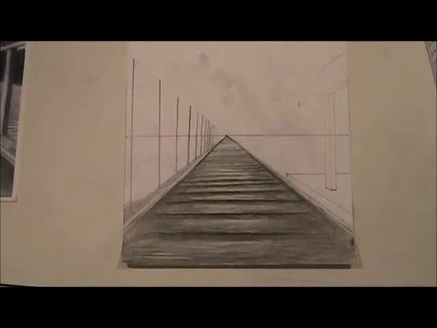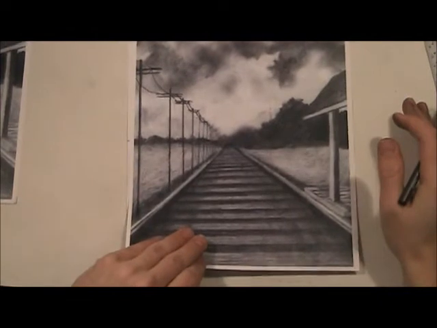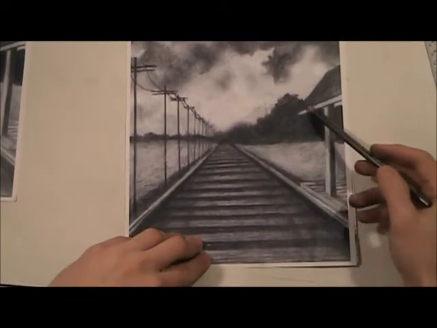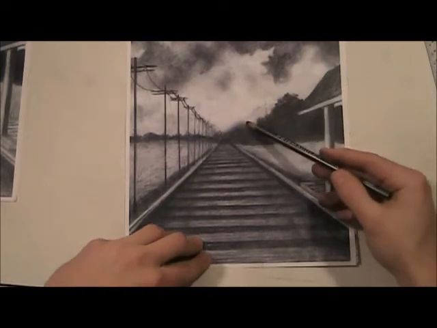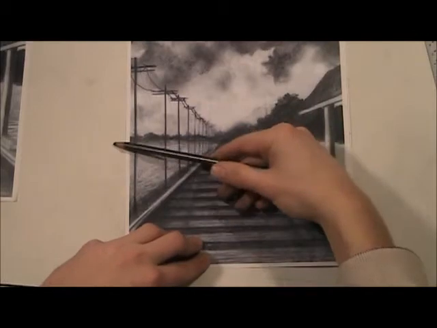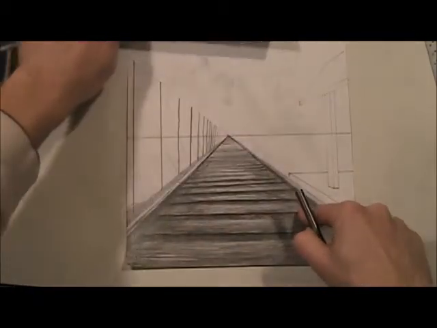Alright, now that we have that structure over here, we are going to do the background. So in the original drawing, you could make it into a mountain, or I decided to make it into trees in the background, and then the trees get smaller, the tree line goes way back into space back here. So to do that, it's really not that difficult.